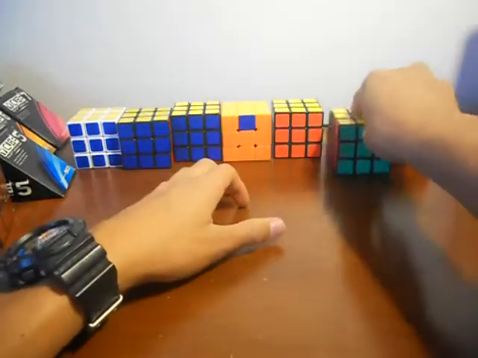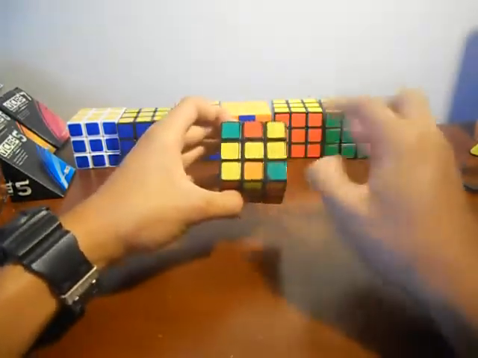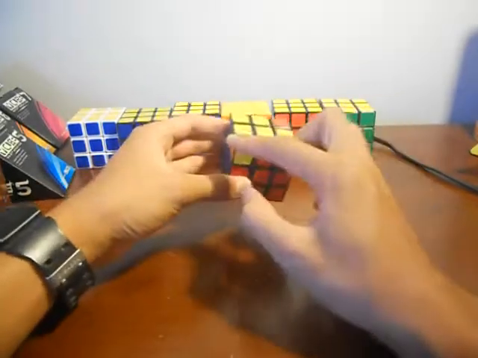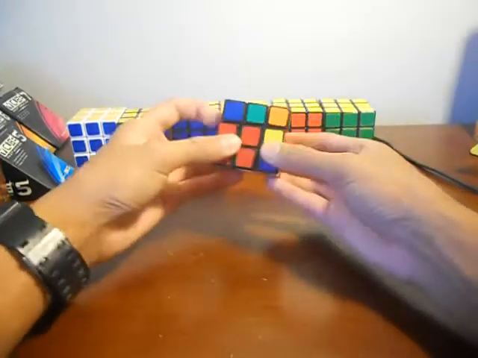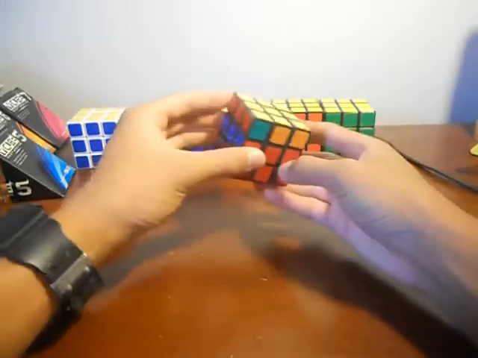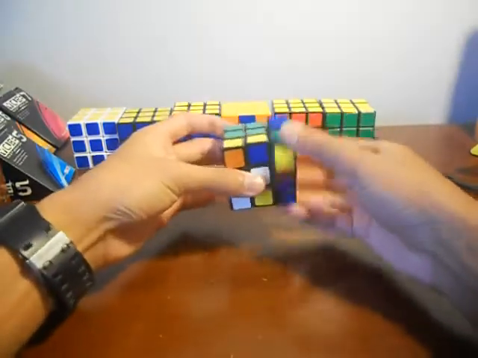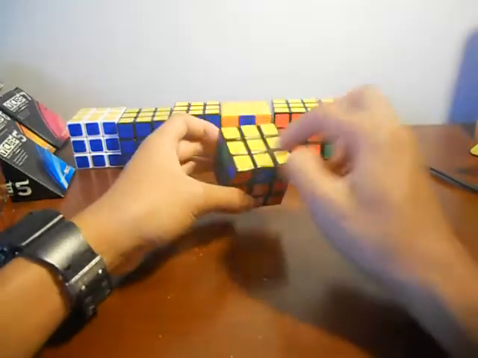Alright, here we go. And then this one, we have the horizontal line across. So do that little one. And then sune or anti-sune, I'm not sure which. Alright, there's headlights right there. Put it to the back. Clockwise corner cycle. And then a clockwise edge cycle.